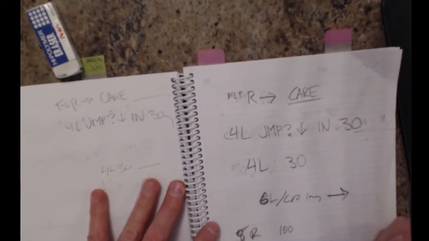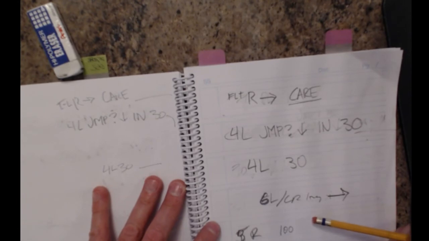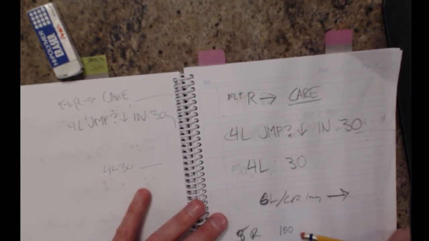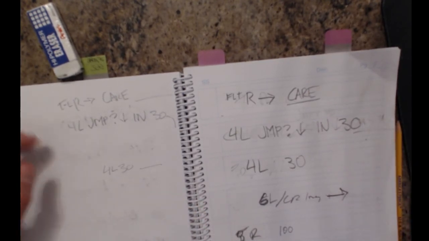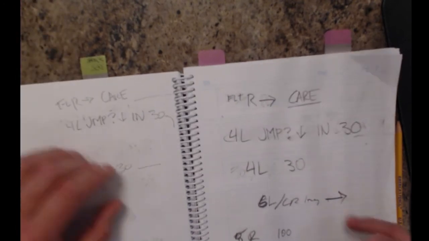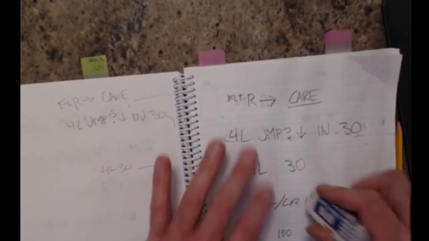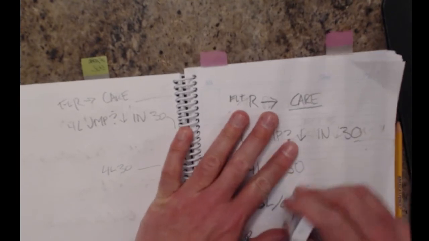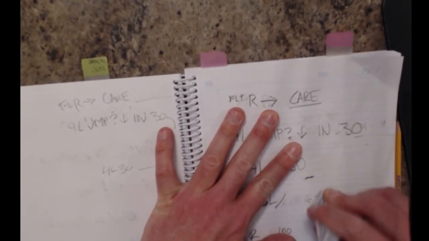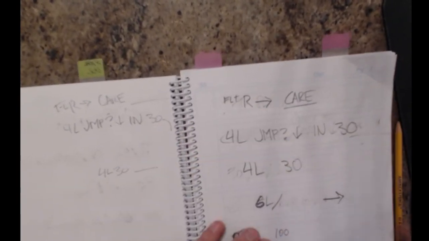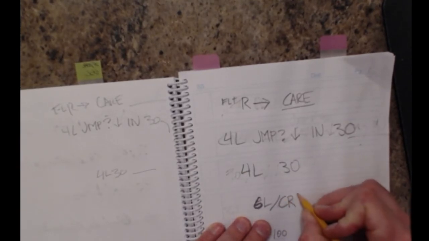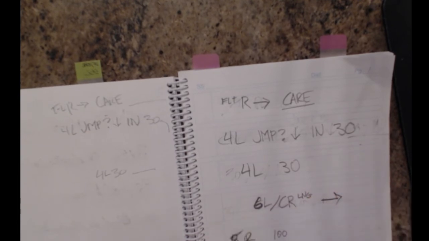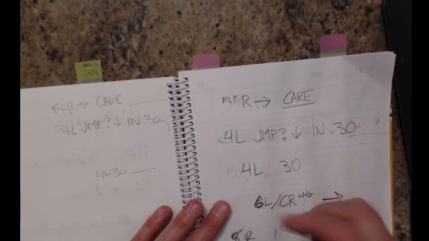Okay, and then we got a 6 left over crest, long, into 5 right, 100. That can actually stay the way it is because we got the into, so that's fine. So this is going to be over crest, long. Clean that up a little bit because my longs were hideous this day. 5 right, 100.